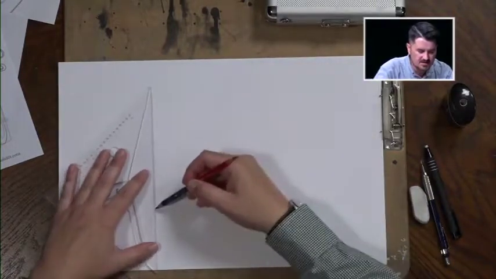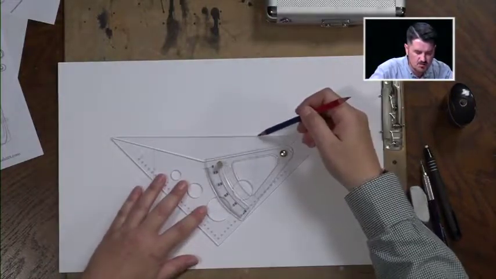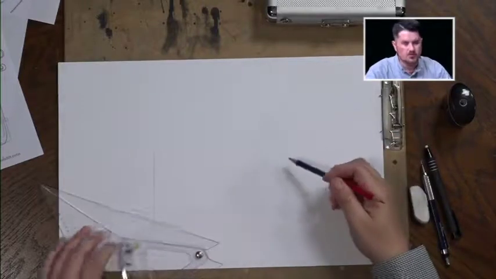So we're going to be drawing a square. It doesn't have to be perfect. I'm using the angle to help give you examples of how the angles are used. So you can see the square that I've drawn now.